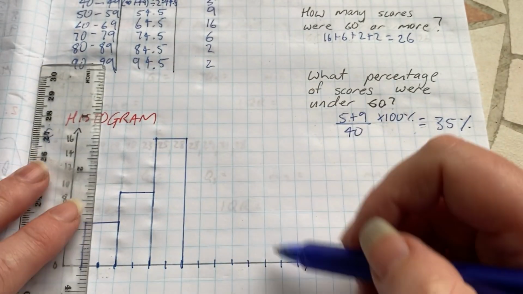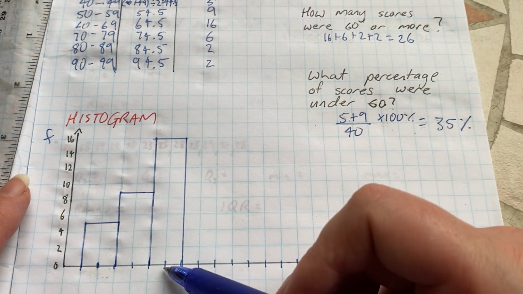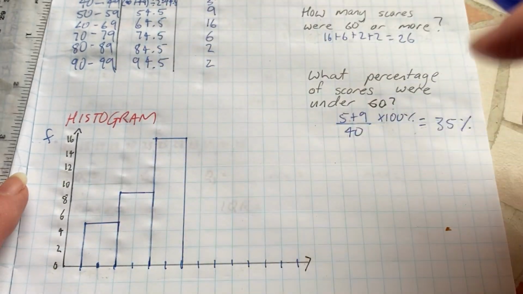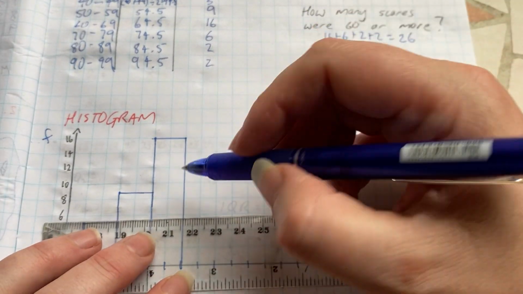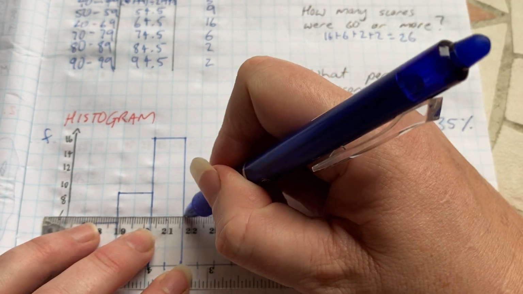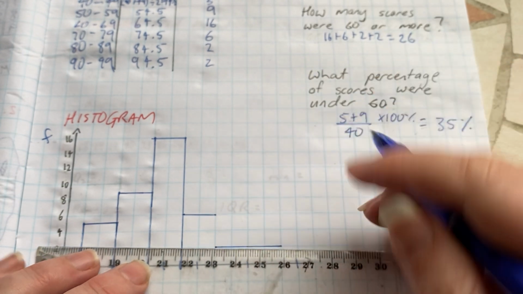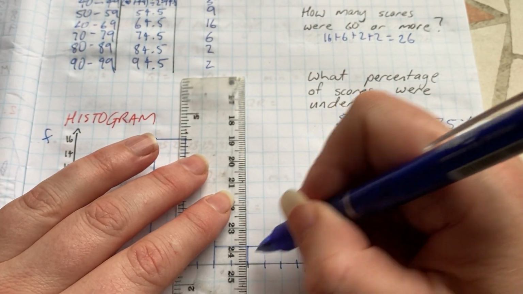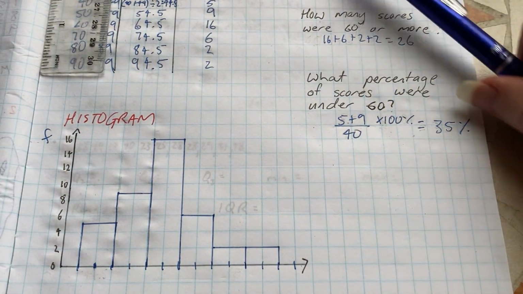Notice I haven't written any numbers on my x-axis yet. I always write those numbers at the end because it's really easy to write them in the wrong place, and we want them right under the center of each column. So we've got 6, 2, 2. So 6 is there, 2 and 2 are there. Join those up. And that is our frequency histogram.